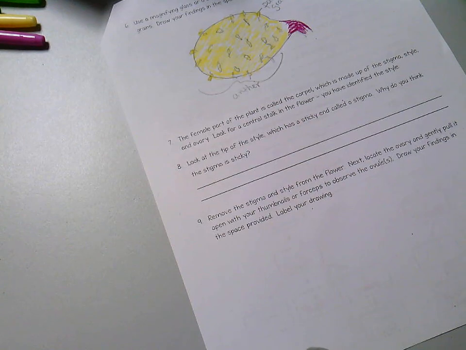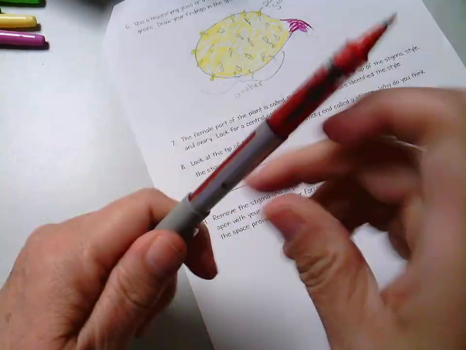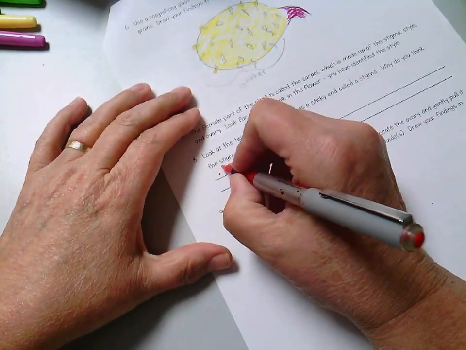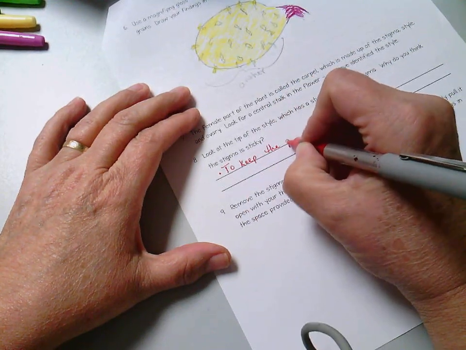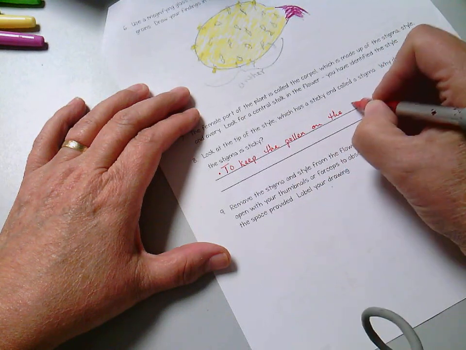So why do you think the stigma is sticky? Well, we need to keep the pollen on the style.